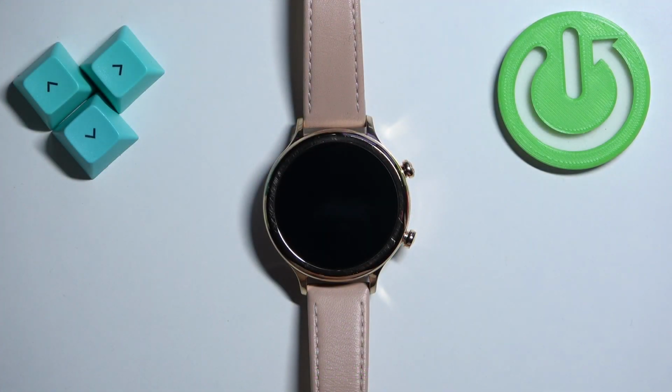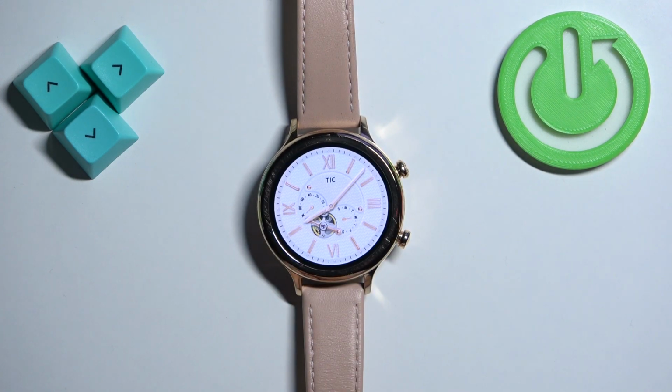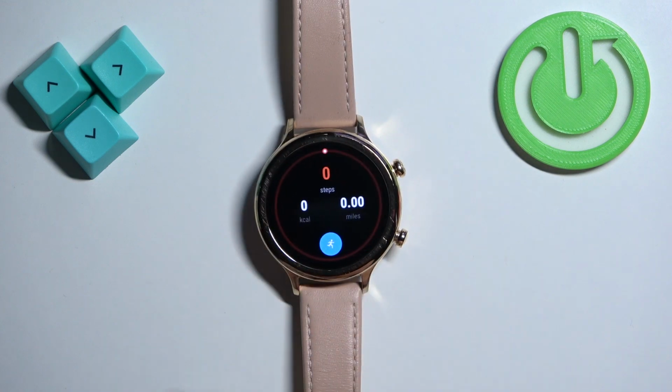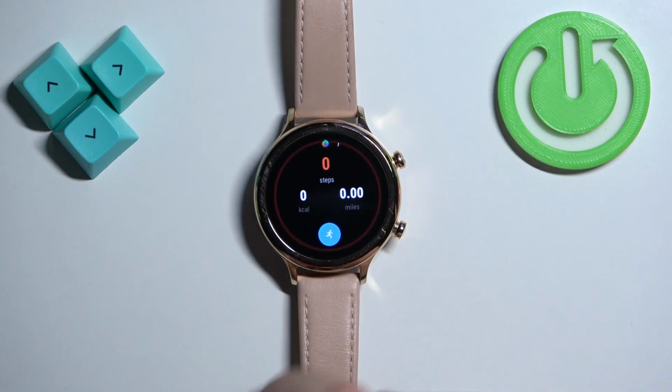First, let's wake up the screen on our watch, and you can do it by pressing any of the buttons. Once you wake up the screen, you should see the current watch face, the home screen. And to access the tiles menu, swipe left on the home screen, like this, to open it. And here we have the tiles menu, and we have a list of tiles.